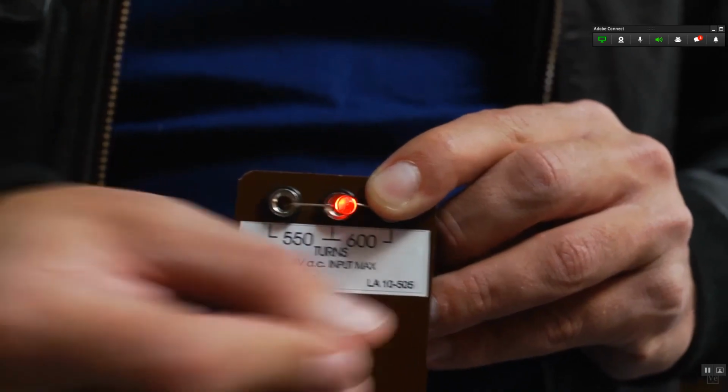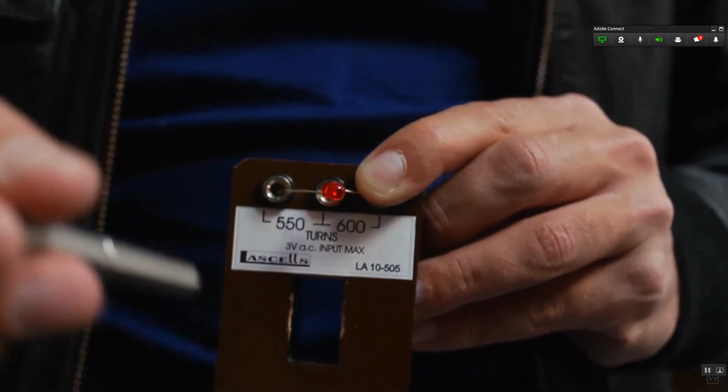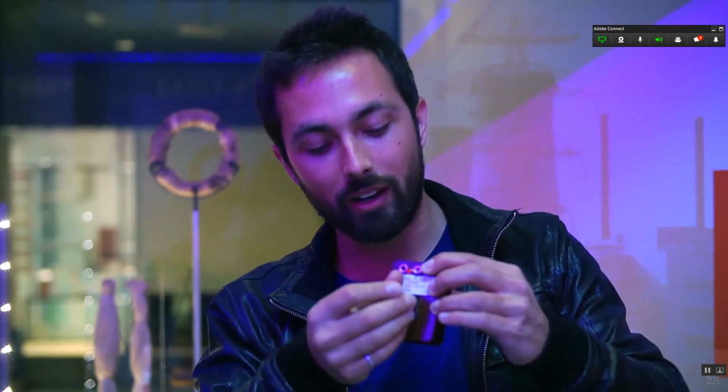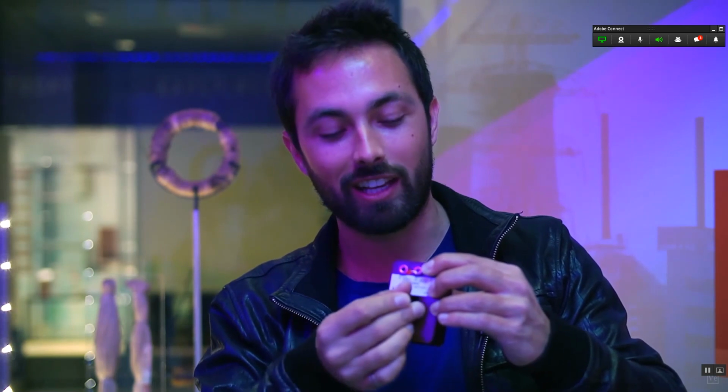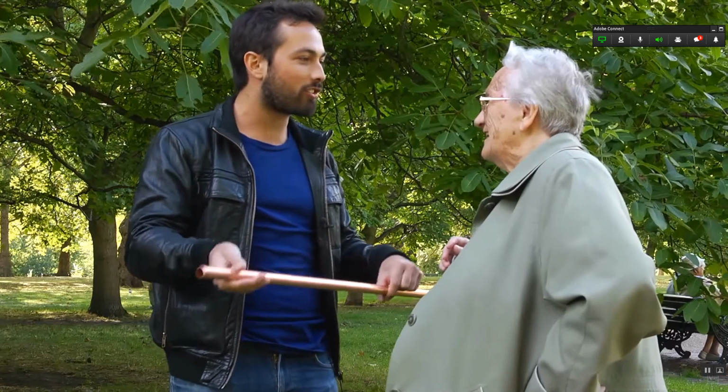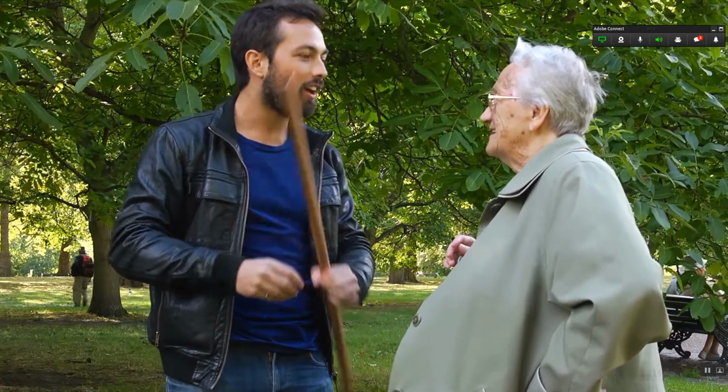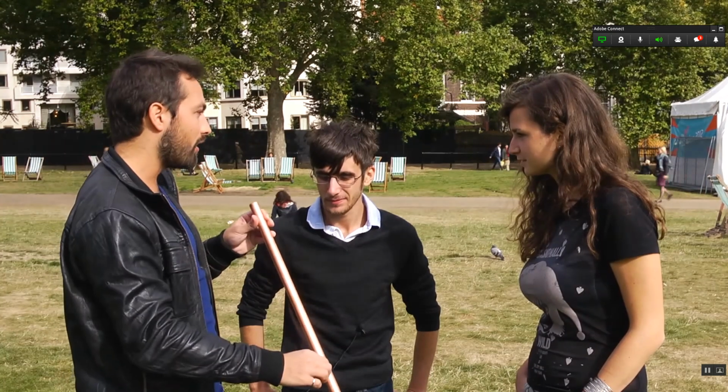So it causes my LED to light up there. But it's important that you move the magnet quickly, because if you move it too slowly, the magnetic field is not changing fast enough to generate enough voltage to light this LED. This is actually the way all electricity is generated. Is it? Yeah, you move a magnet near a conductor and it creates electric current.